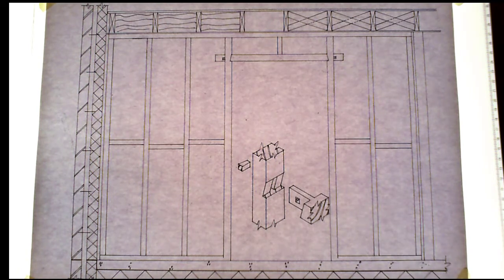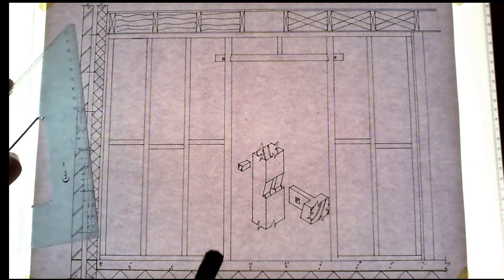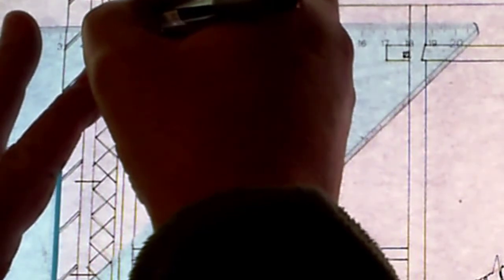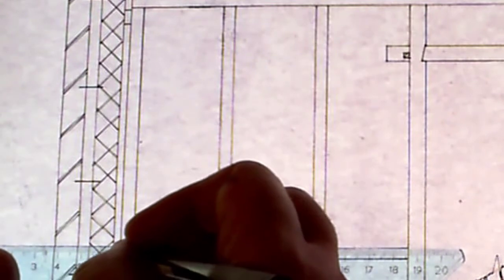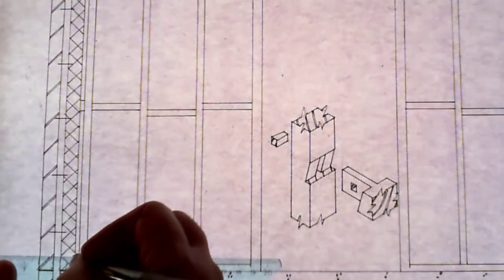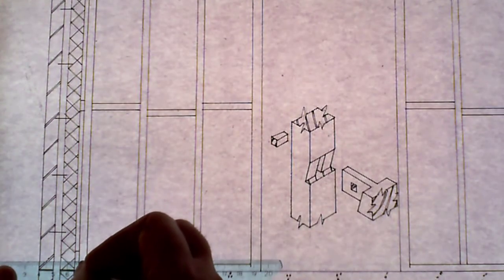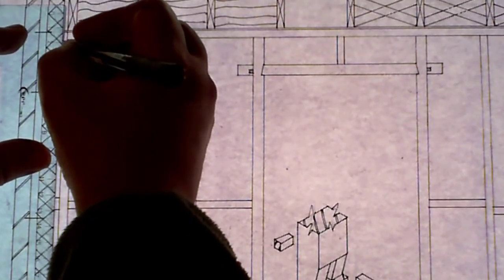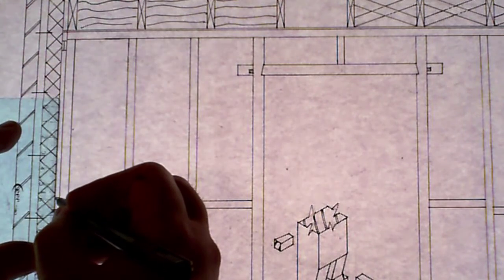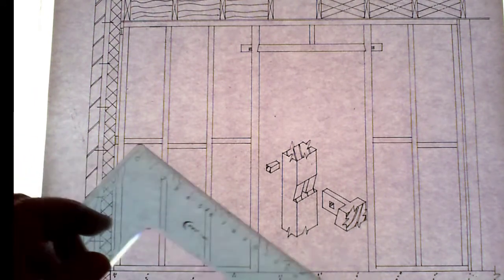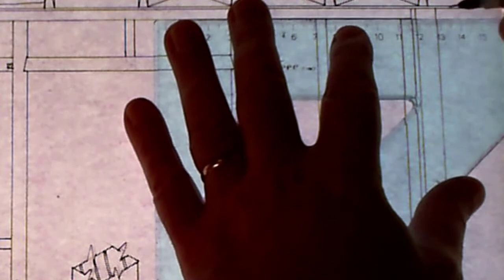Now I'm going to just indicate where the folding wedges are. And the folding wedges are located here. Size over this side.